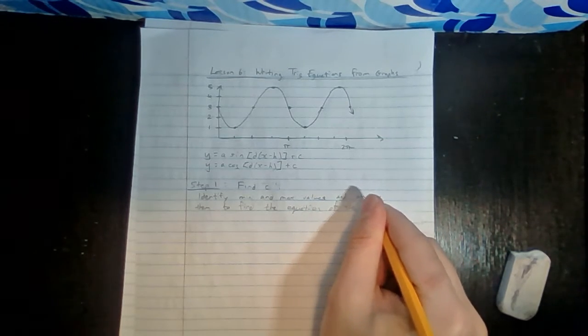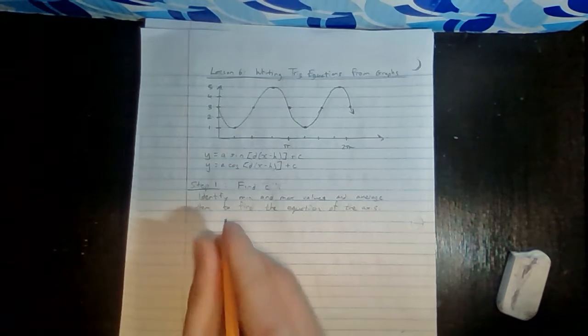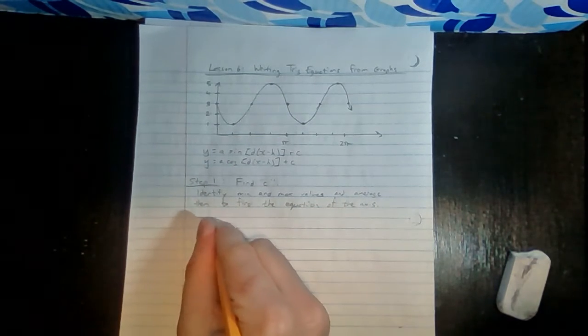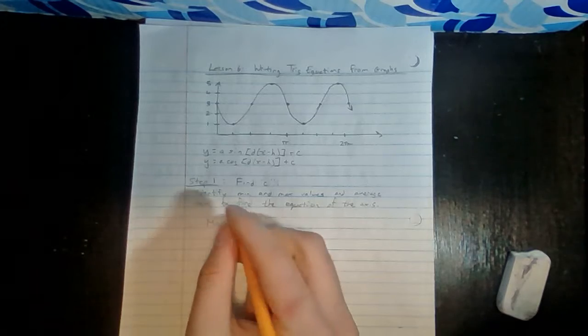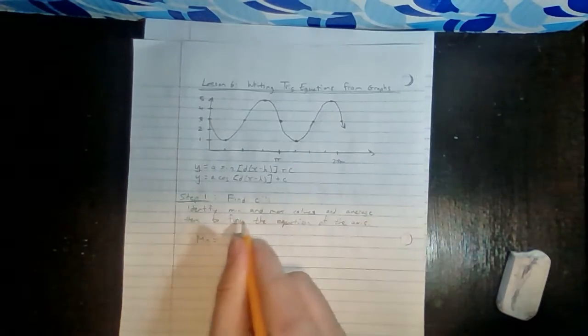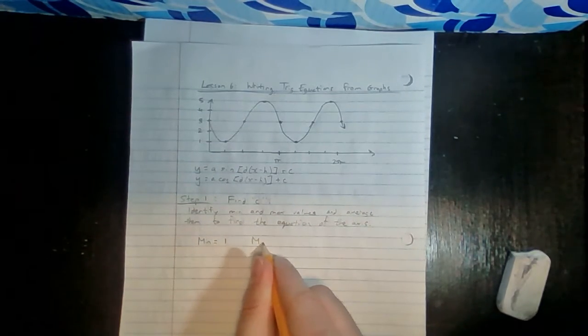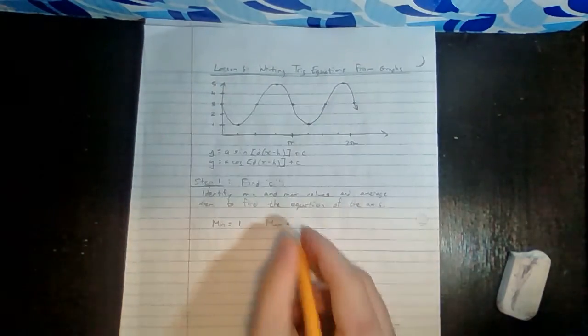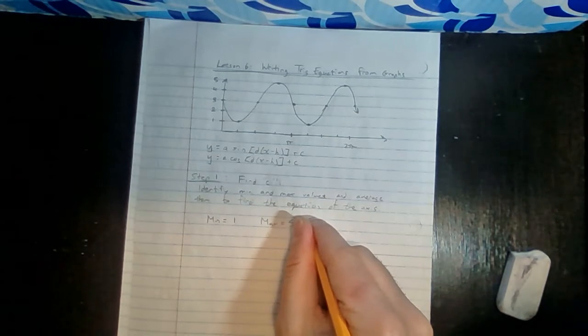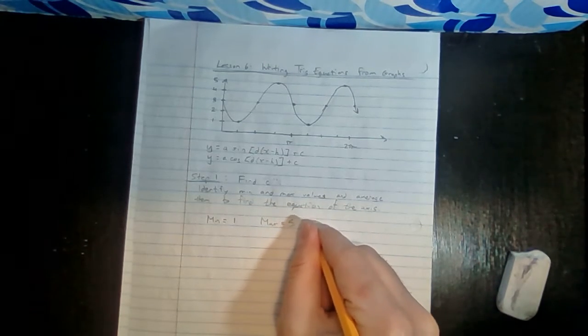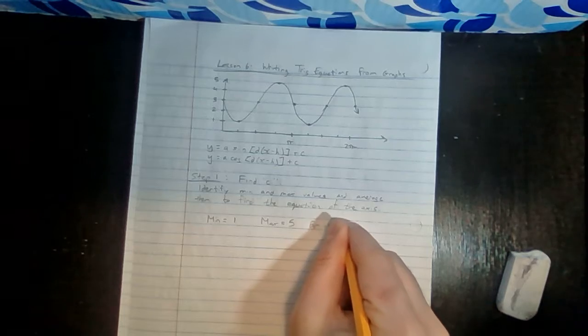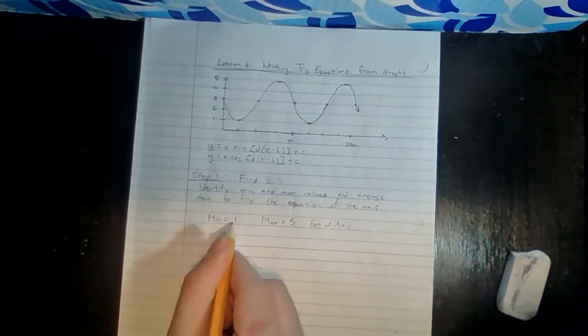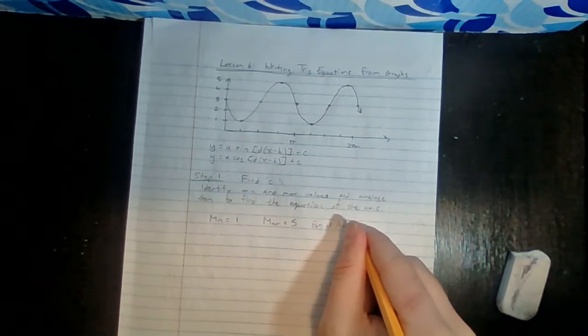So for this particular example that we have drawn here, our minimum value is 1. Our maximum is 5. So for our equation of the axis, we're going to take the average of these two things.